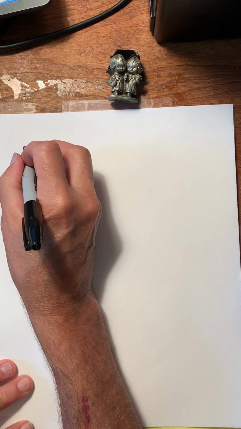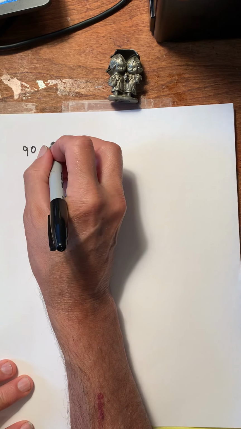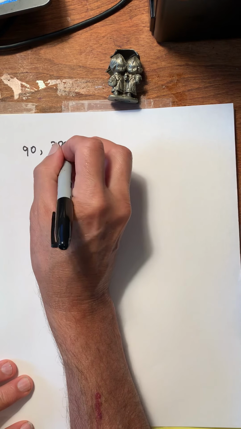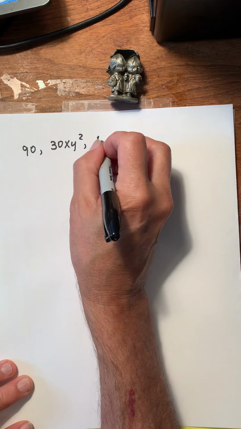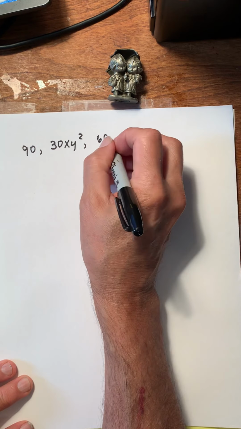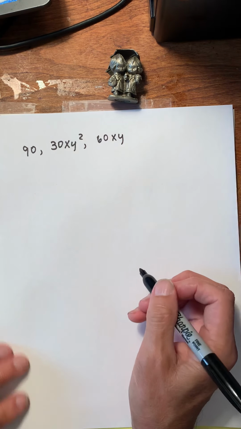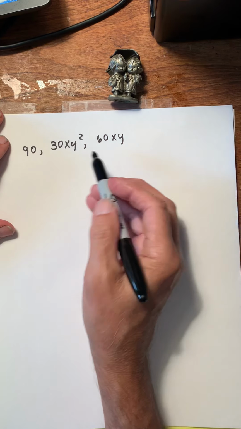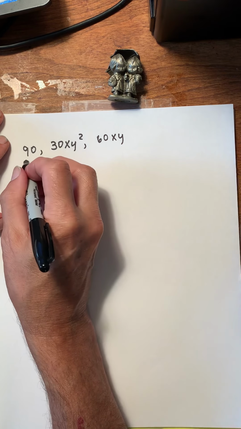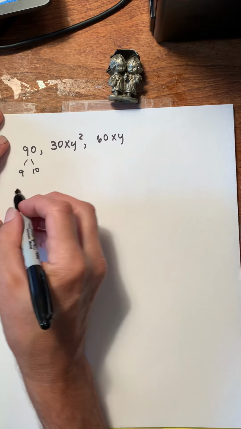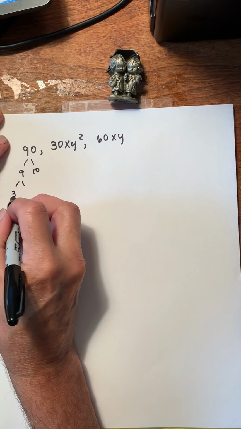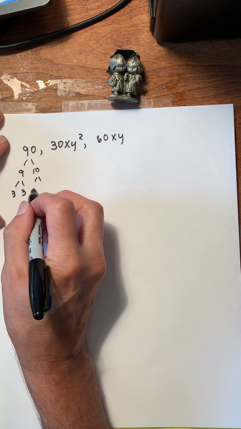How about these? All come right off of your Hawks exercises. Maybe we should break these guys down. This is 9 times 10. Neither one of those is prime. 3 times 3. 2 times 5.